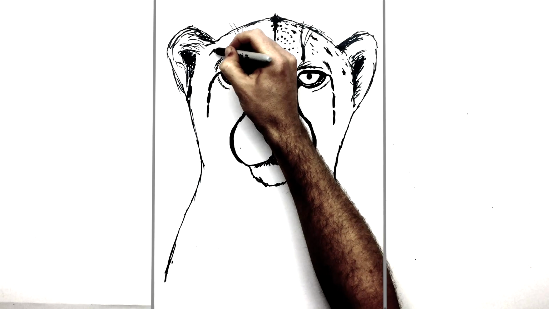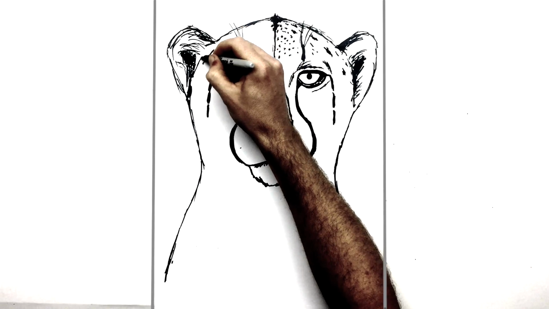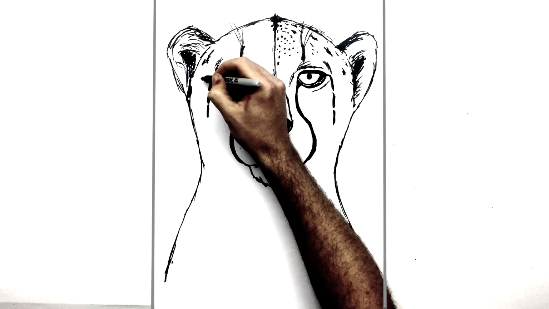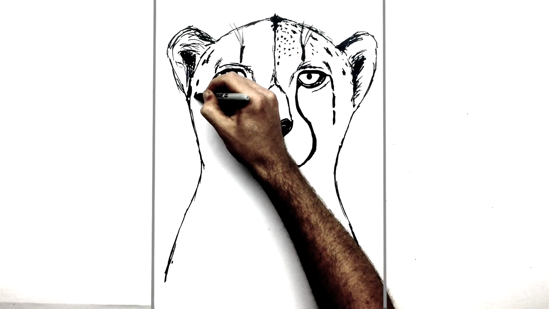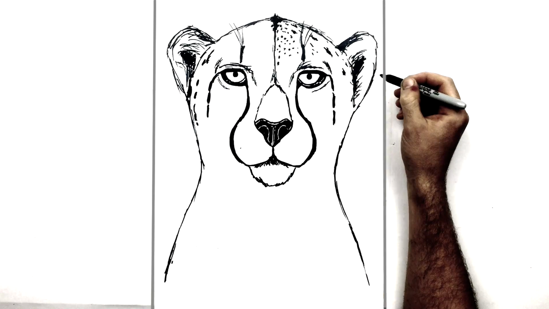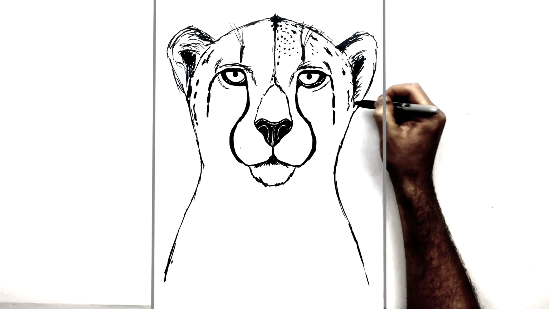So you could do some dots and lines coming down the side of the face, like that. Something similar down here.